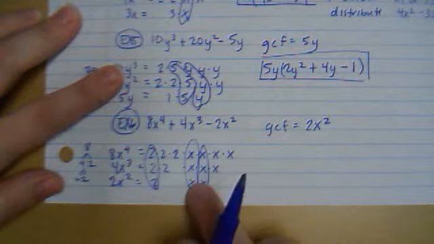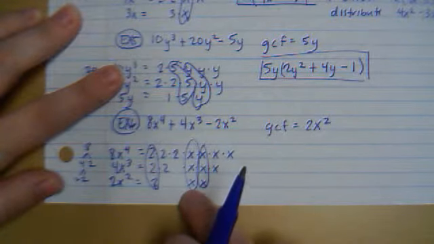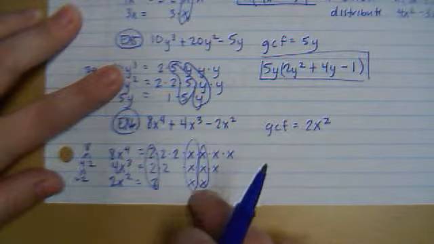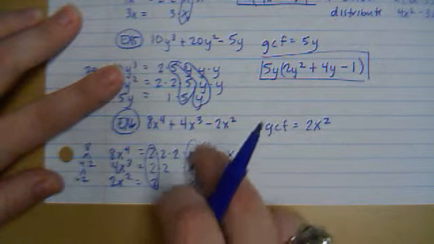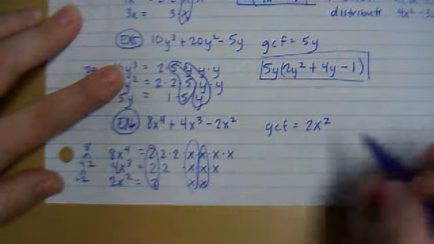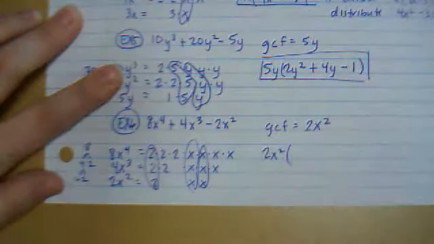If you look, a lot of you were thinking this would be like 6. There's 6 x's, but they only have 2 in common. Each of them only has 2 that they share together. So that 2x squared goes on the outside.